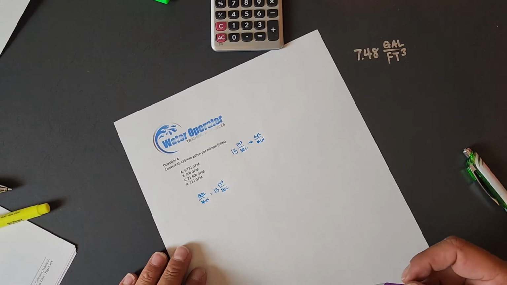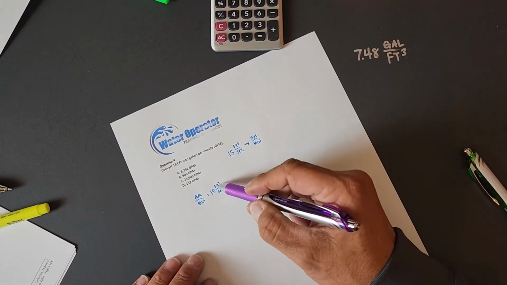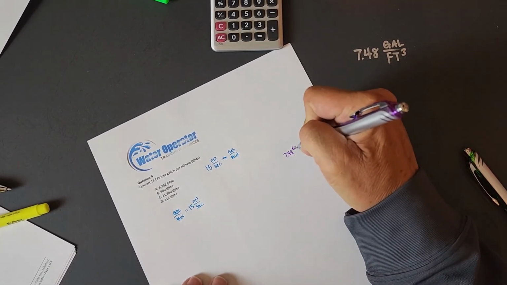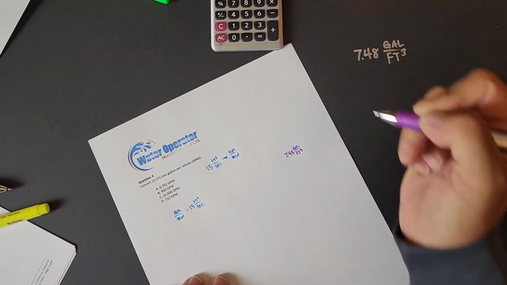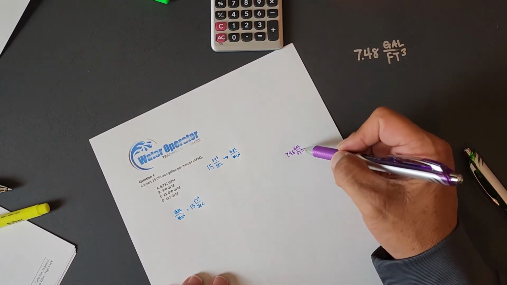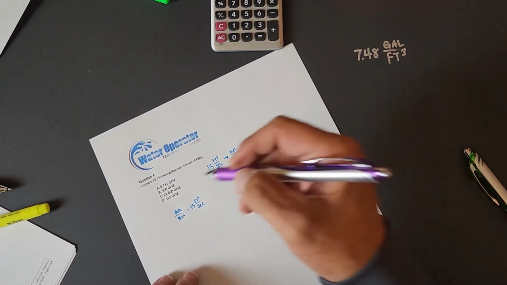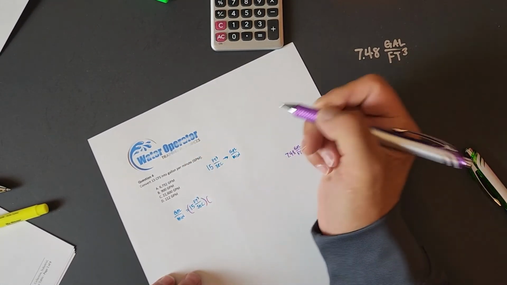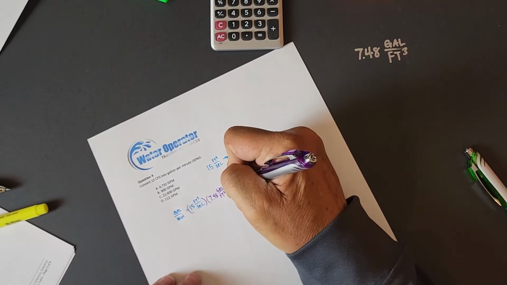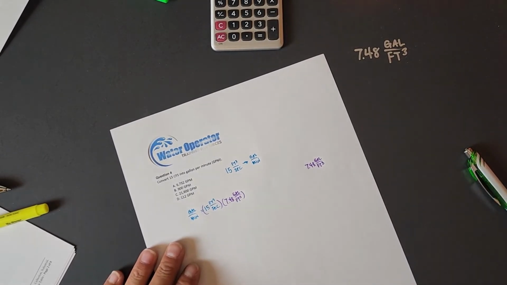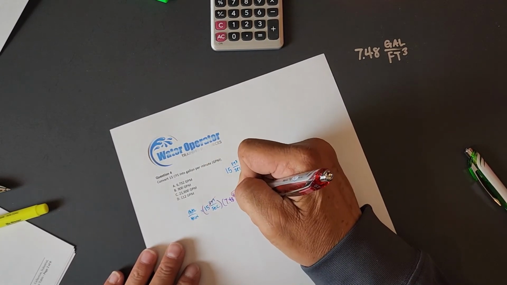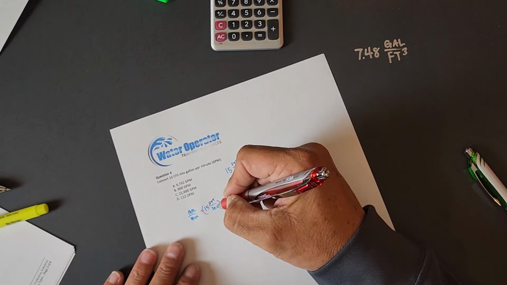So we need to convert seconds to minutes and cubic feet to gallons. We know there are 7.48 gallons per cubic foot. Cubic foot is above the dividing line here, below the dividing line here. That means I can multiply them together to cross cancel. So I'm going to do this: 7.48 gallons per cubic foot. That allows me to cross cancel cubic feet here, cubic feet here. I've got gallons right here, but now I still need to convert seconds to minutes.